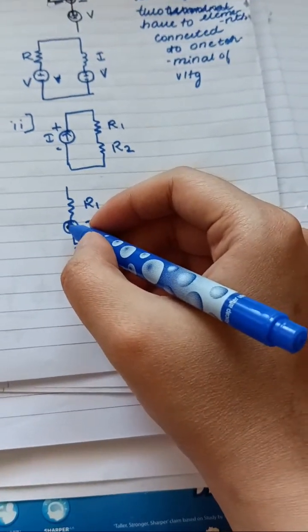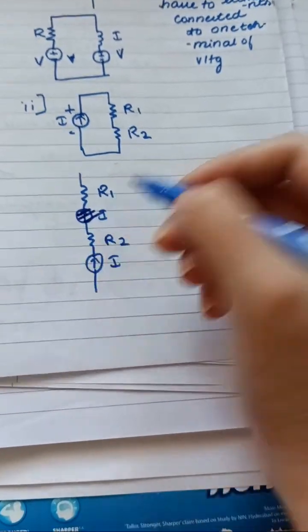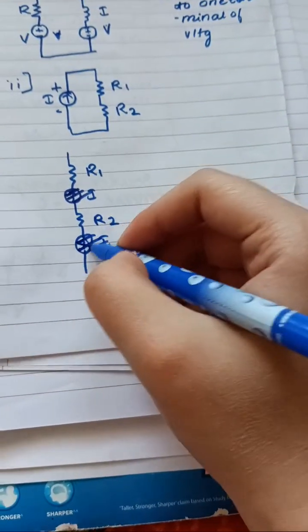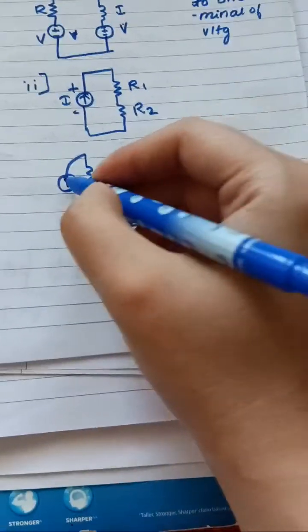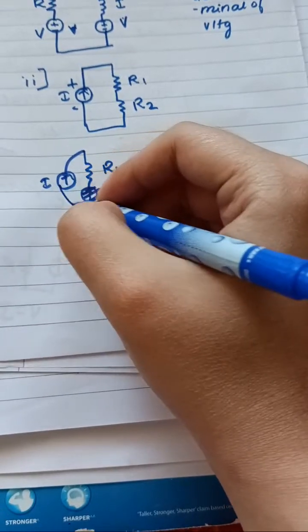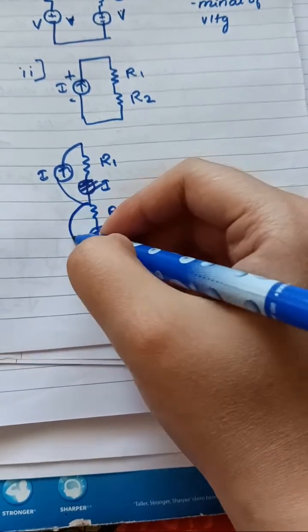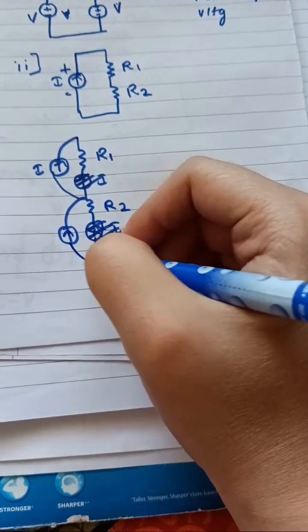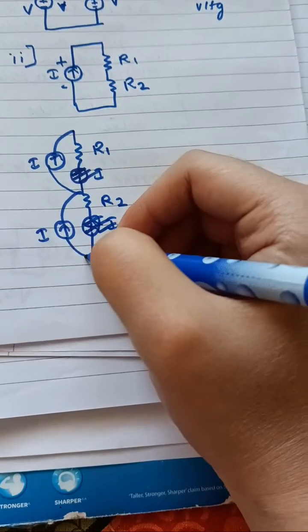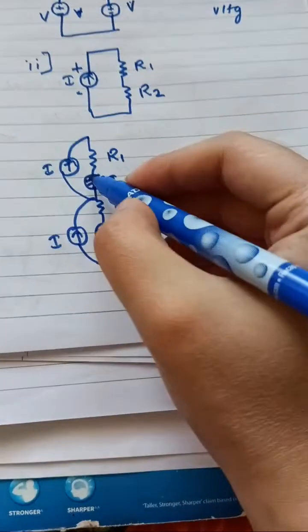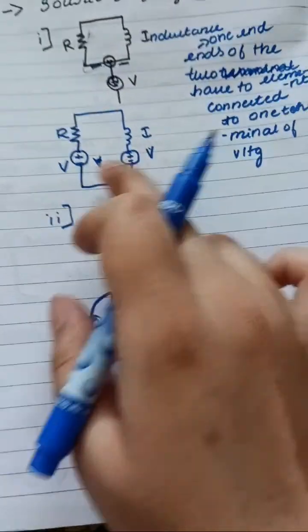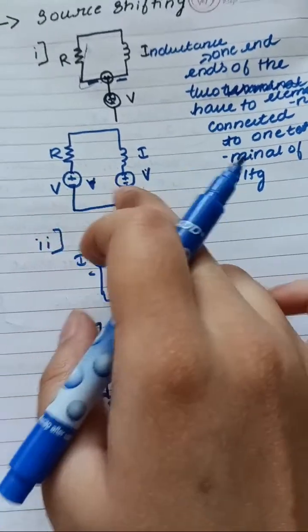Here there is one small change. I'm very sorry for the distraction. Here it is in parallel. If I have missed anything, I'm very sorry for the distraction. Okay, so this is in parallel. Don't consider what I told before. This is in parallel, and these two are in series.